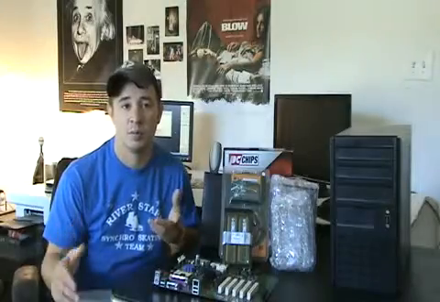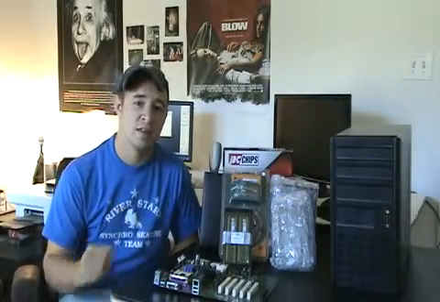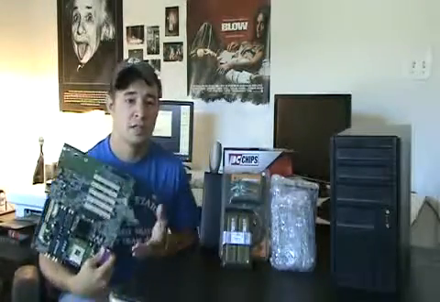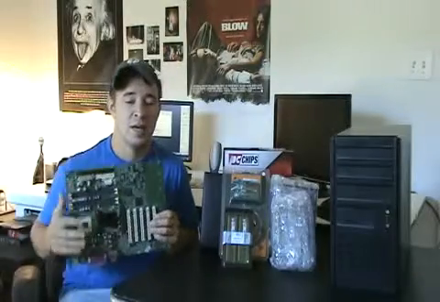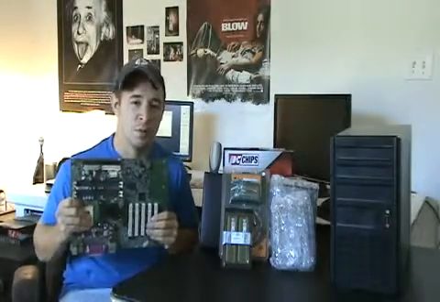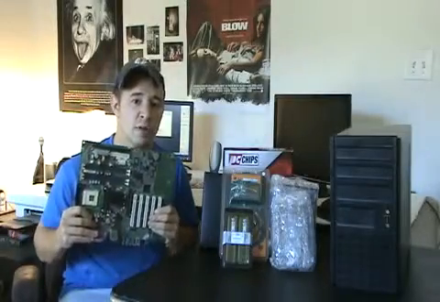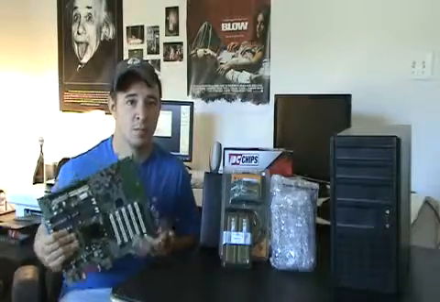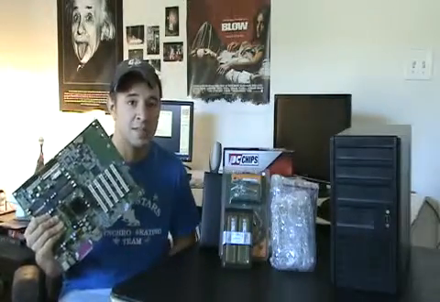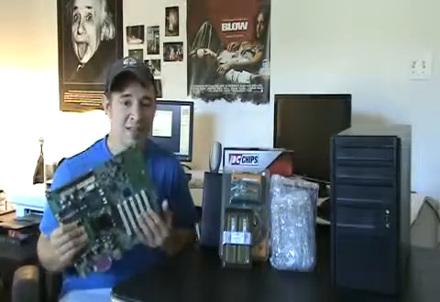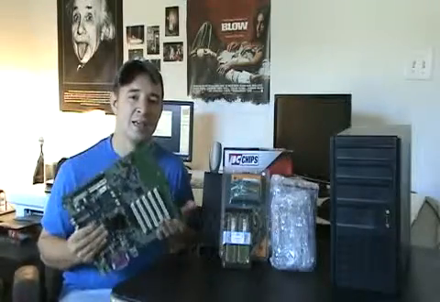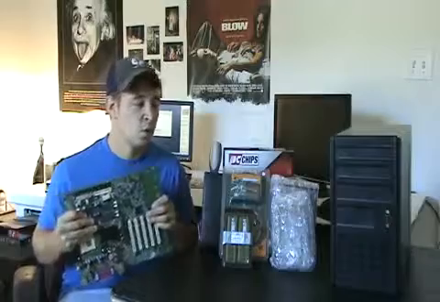And in this tutorial we're going to be looking at what case to buy when we're building a computer. Now the first thing that we got to look at when building a case is actually the motherboard, because the motherboard that you bought when building your computer comes with a form factor. The form factor is pretty much the shape of your motherboard. There are usually three major form factors or shapes of motherboard: the ATX, the micro ATX, and the ITX. The ATX is the most popular, the micro ATX is the next most popular, and the ITX is the least popular. So those are the three shapes.